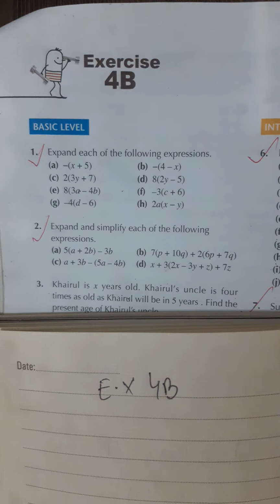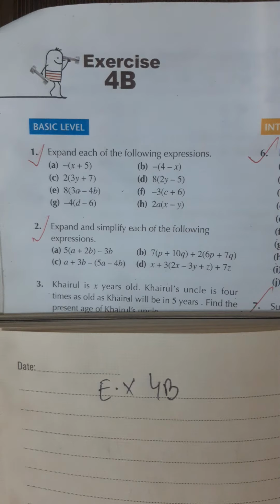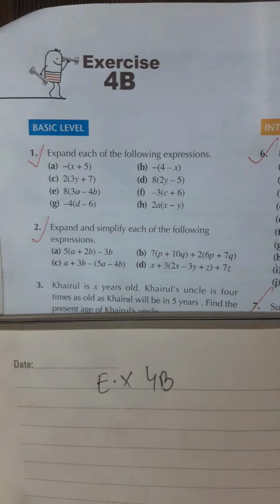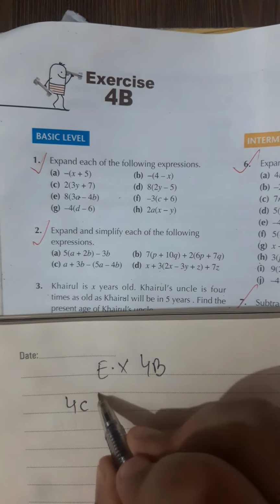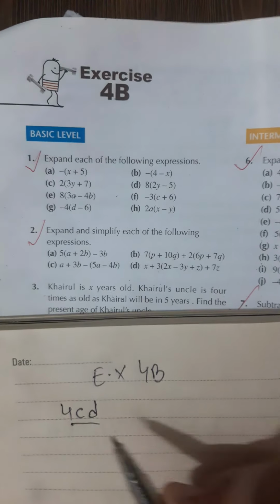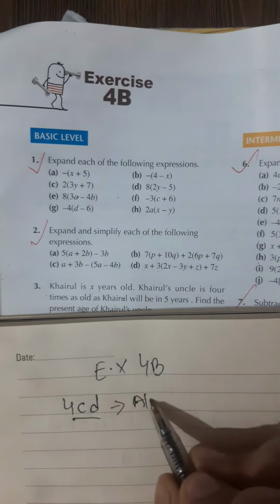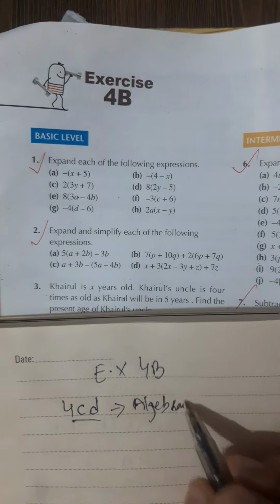Algebra is a branch of mathematics in which we study variables and constants. Variables are the alphabets X, Y, Z, A, B, C, and the constants are the numbers. These variables and constants combine to form algebraic terms like 3C, 4C, 5AB. These are the algebraic terms. Like you can see here, I will write 4 is a constant and CD is a variable. So this is an algebraic term.